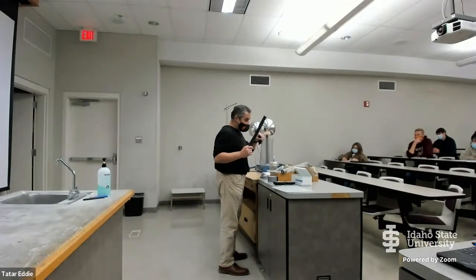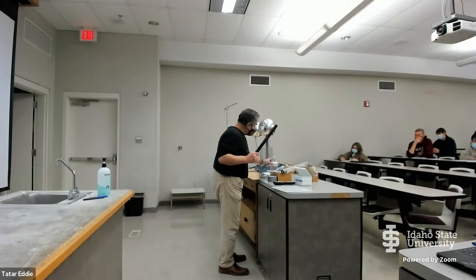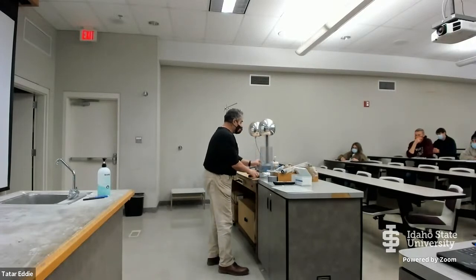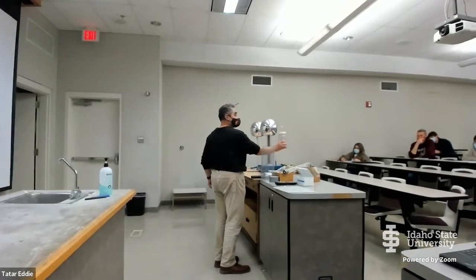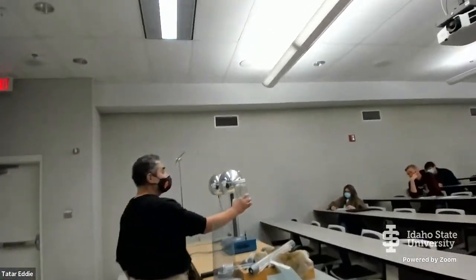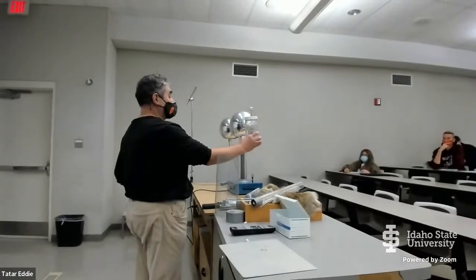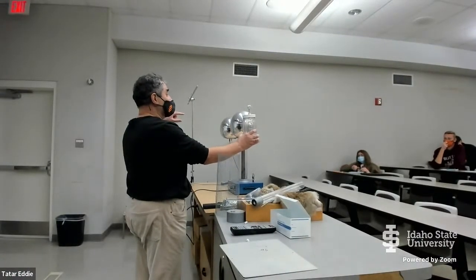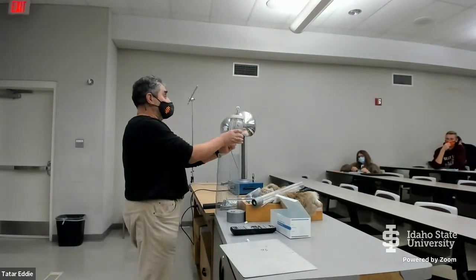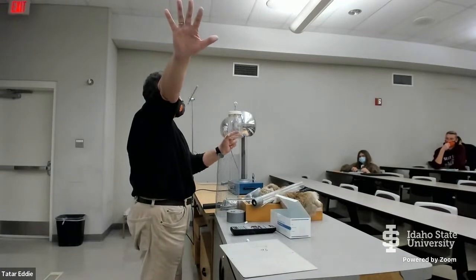And you can even see that the electroscope is feeling it. Even at this distance, the electroscope is reacting to the electric field. If I put more charge, the electric field is going to get even stronger, and the electroscope is going to feel it, even if it is on the other end of the room.